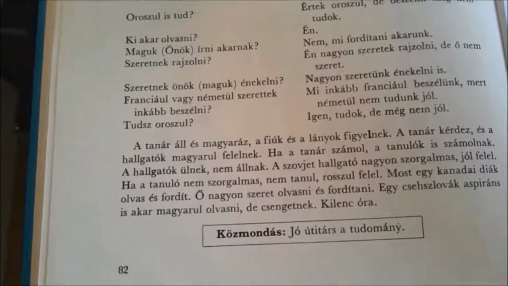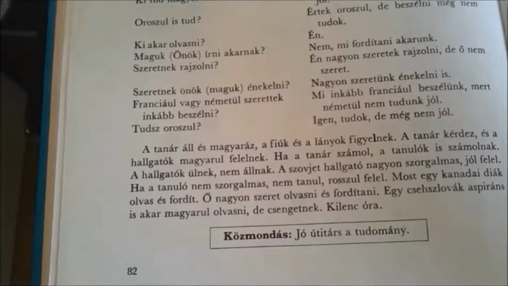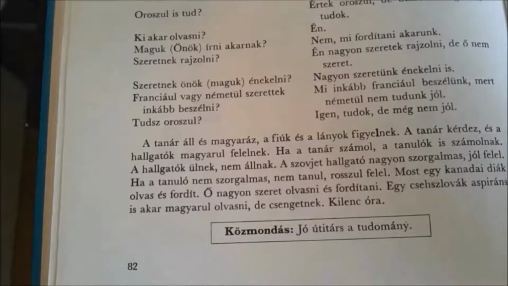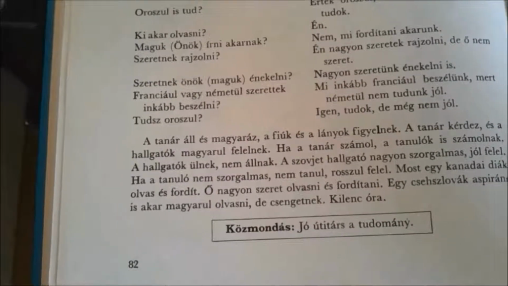Try to read and translate. A tanár áll és magyaráz. The teacher stands and explains. A fiúk és a lányok figyelnek. The boys and the girls listen. They listen. A tanár kérdez, és a hallgatók magyarul felelnek. The teacher asks and the students answer in Hungarian.